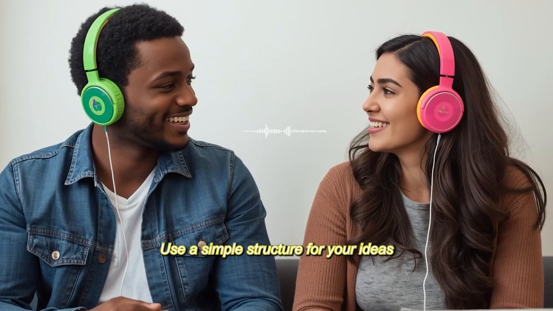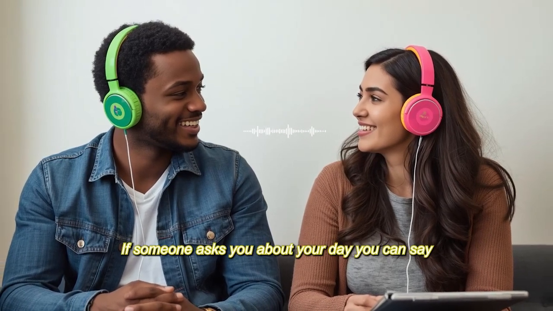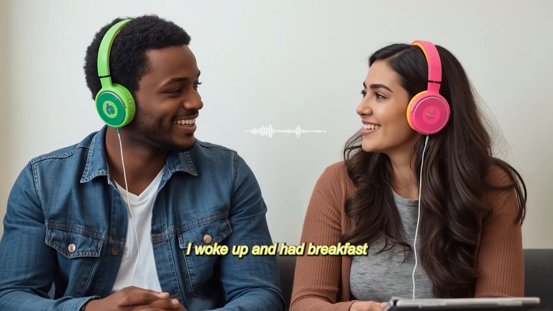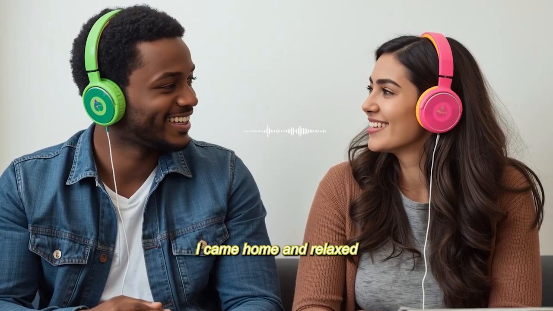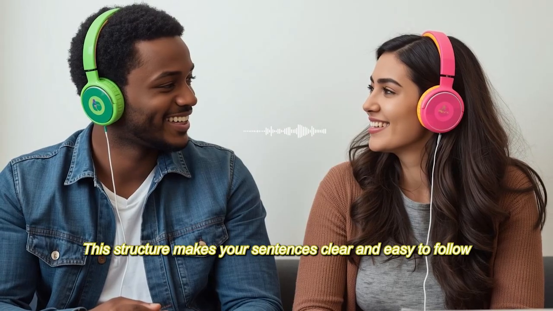Second, use a simple structure for your ideas. For example, you can think in 3 steps. First, then, finally. If someone asks you about your day, you can say, first, I woke up and had breakfast. Then, I went to work. Finally, I came home and relaxed. This structure makes your sentences clear and easy to follow.